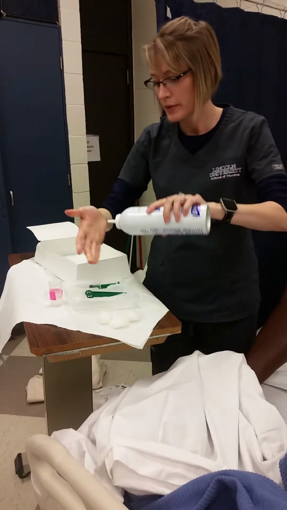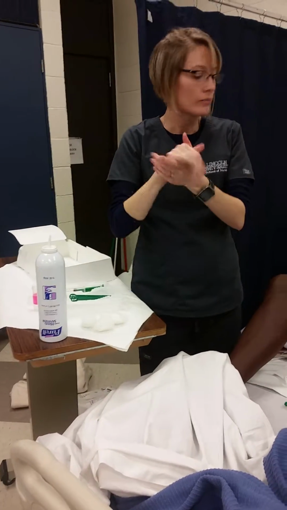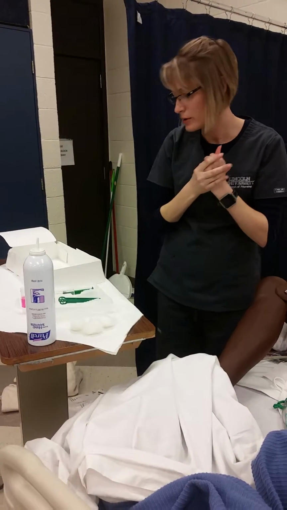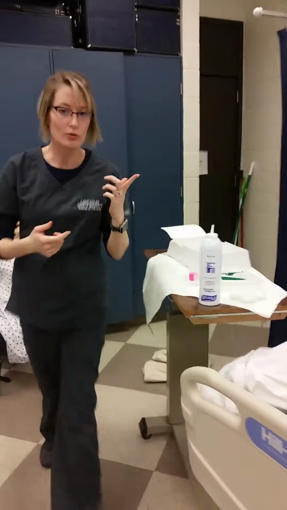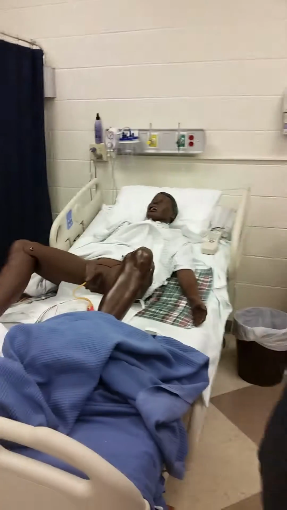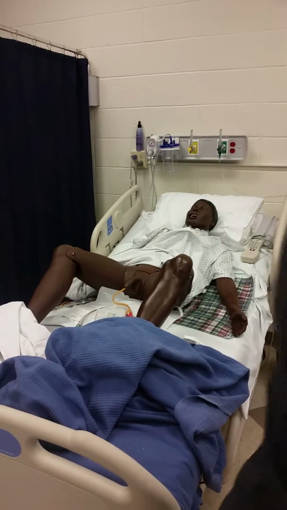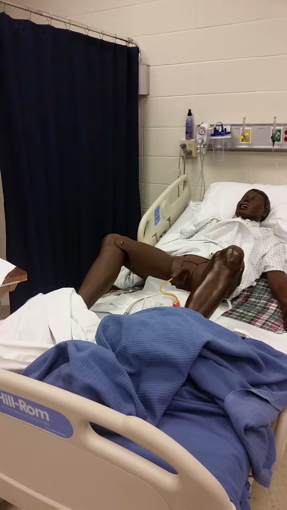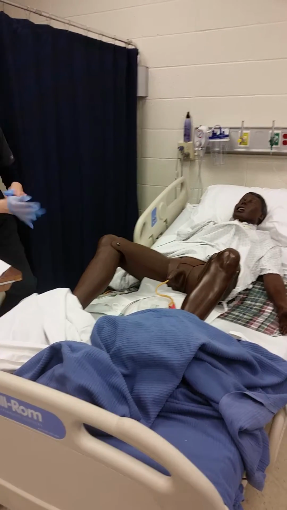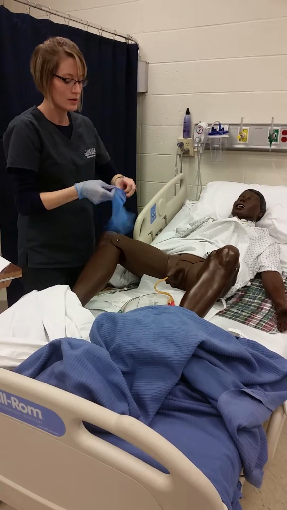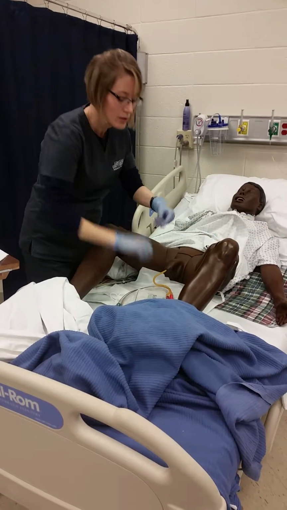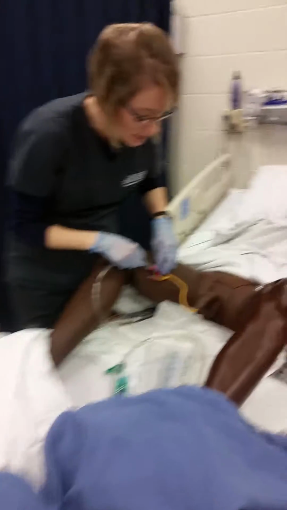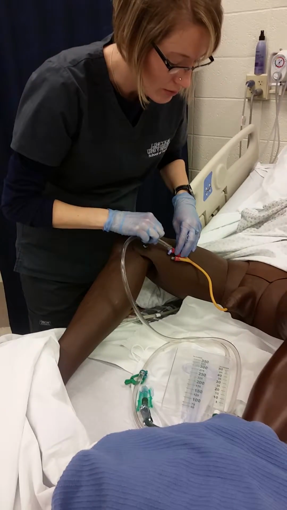I would wash my hands again. I'm going to go grab a set of clean gloves. I would grab another set of clean gloves. And I'm going to go ahead and secure this catheter to the patient's leg using a catheter securing device or just tape. So I would secure this to his leg, making sure that the ports are accessible.